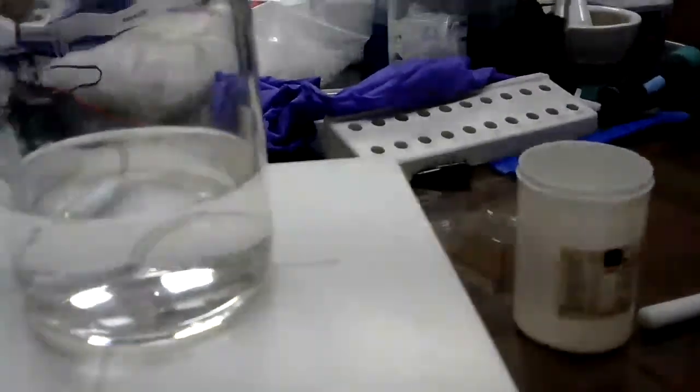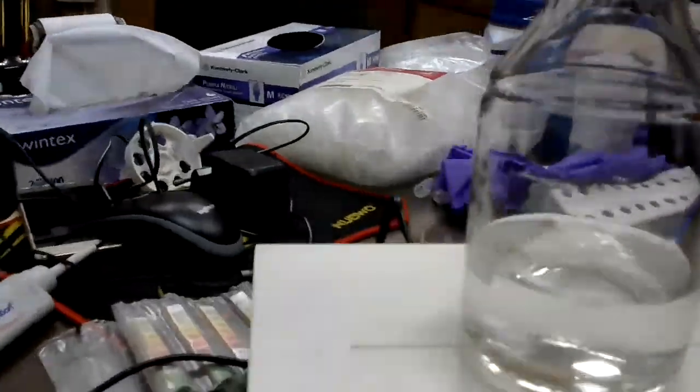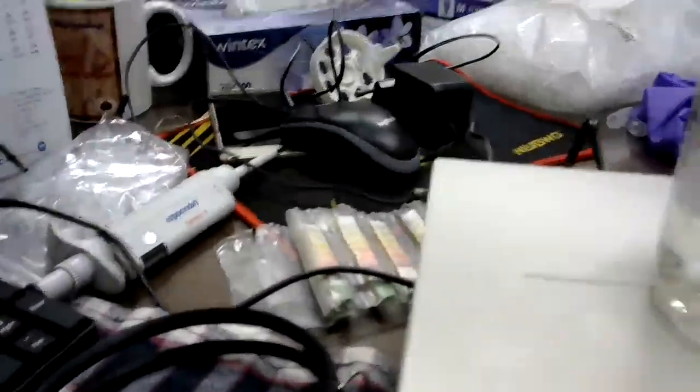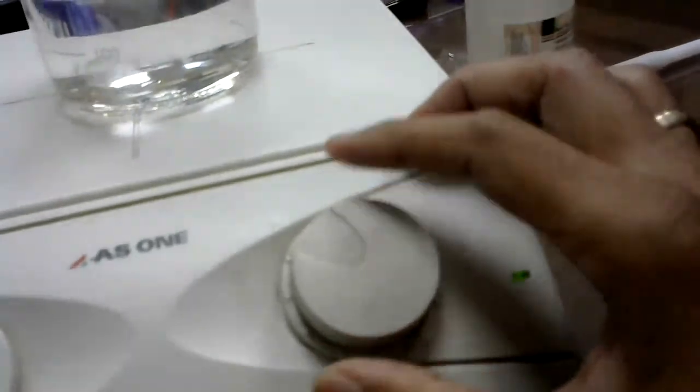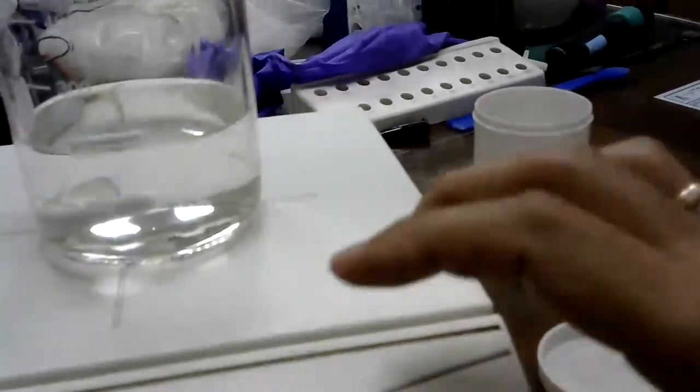You see, this has started. Oh, no. This is acetic acid solution. And you see the knob. I have switched it off. Okay.